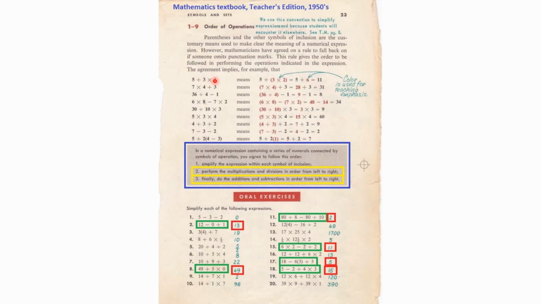So you can see even in this very first example from a 1950s textbook that multiplication has precedence over addition, and it also has precedence over subtraction. So you can see all these examples in here, really good examples.